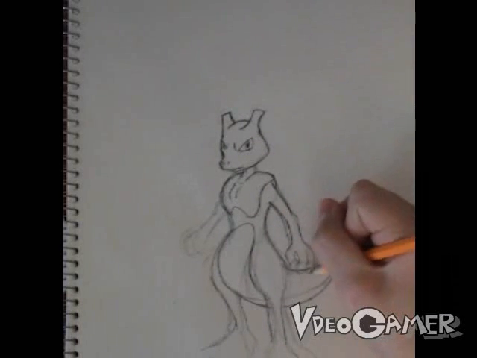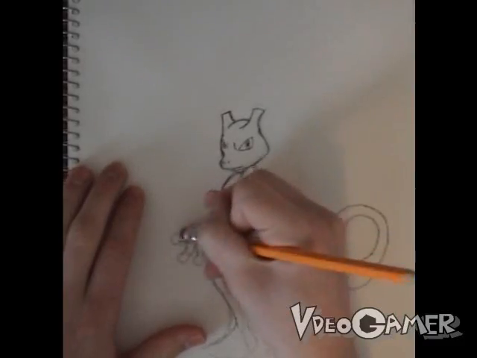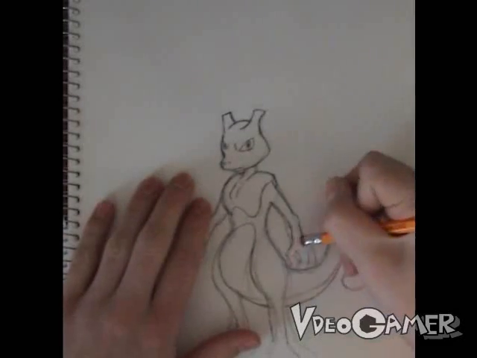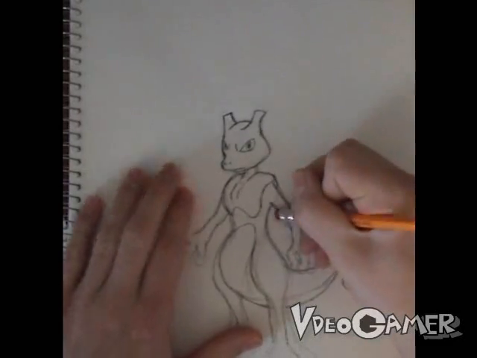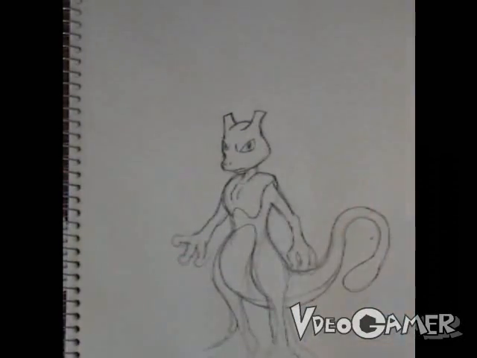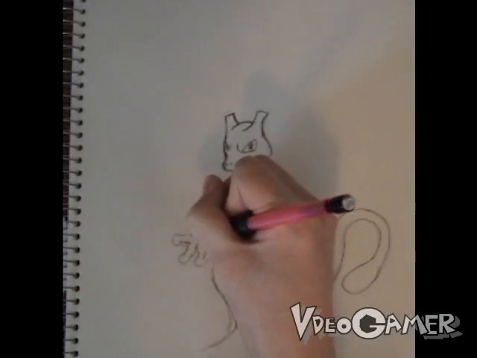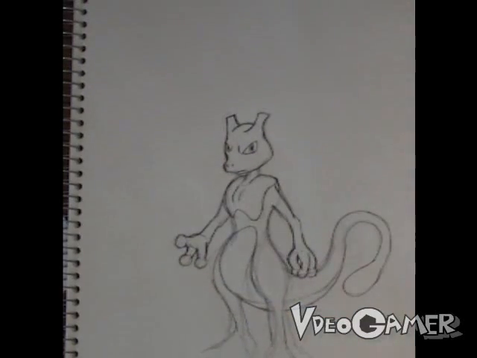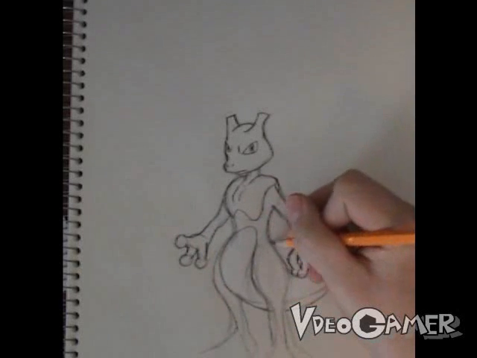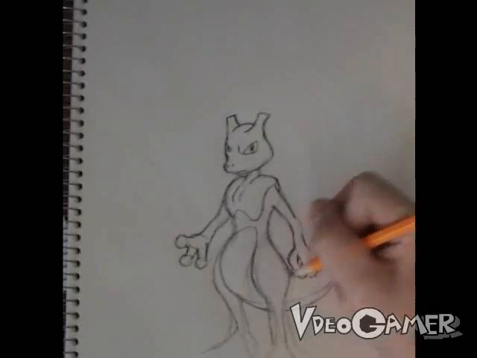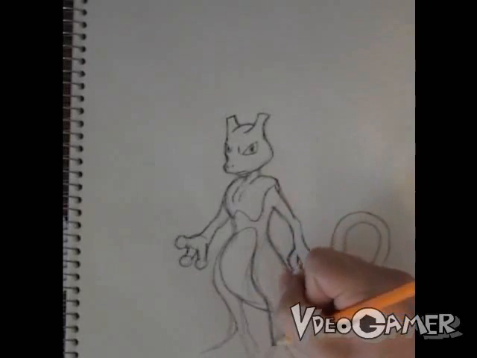just like these. And now on the hands I'm going to erase all my extra guidelines and such. And then I'm going to take my lead pencil and continue on the detail of the hands. Now I'm going to work more on the legs. The thighs are larger than the actual leg itself.